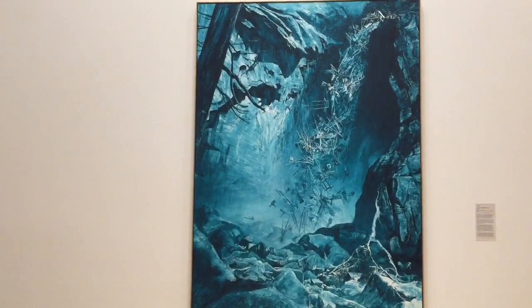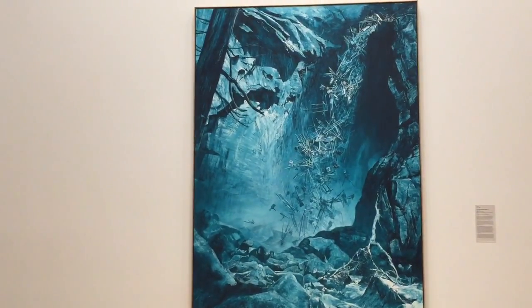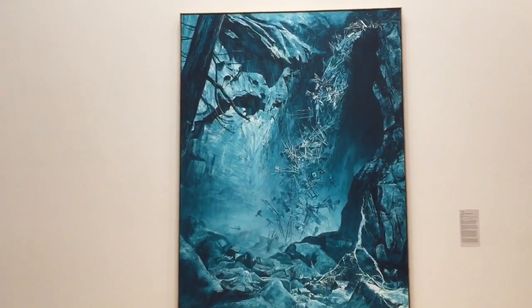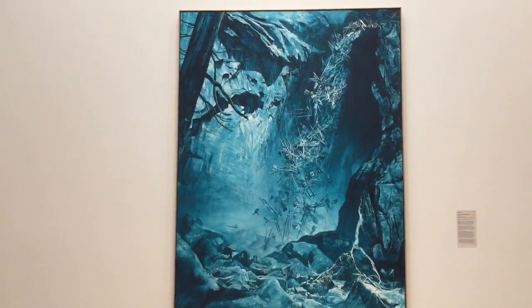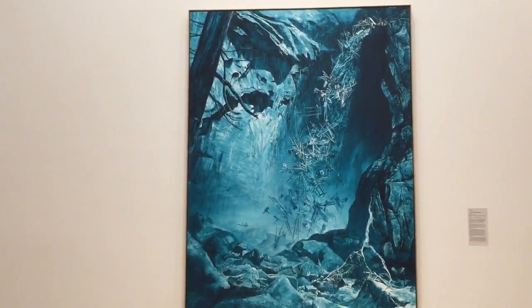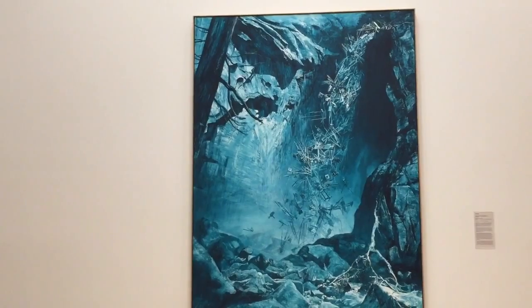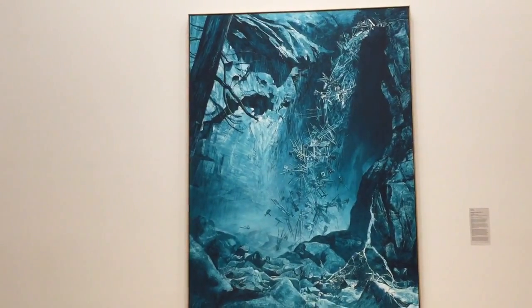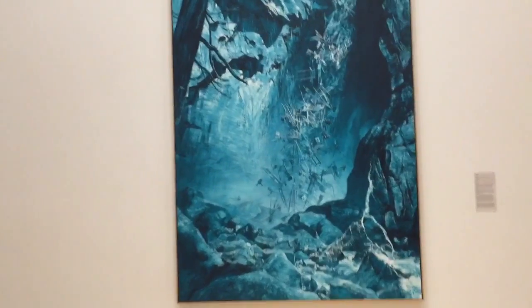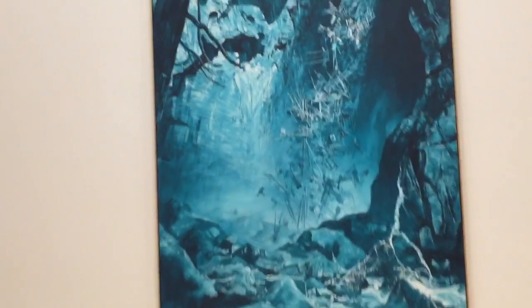This kind of cyan blue, the color tone of this one is so much cooler, cold, and gives you a feeling of frozen, right? As if it is frozen in time.